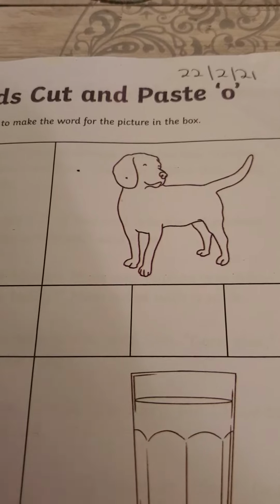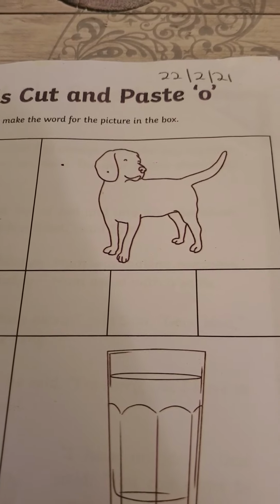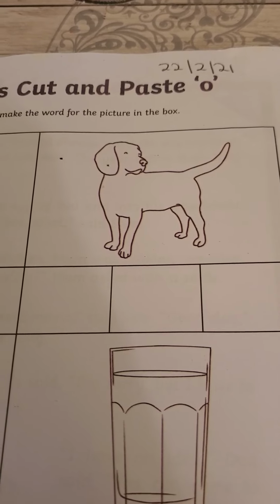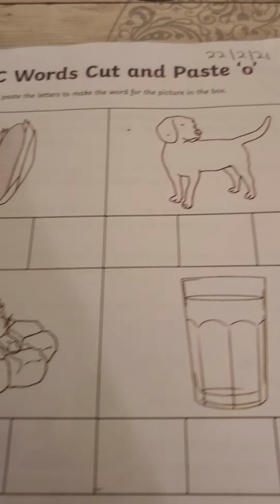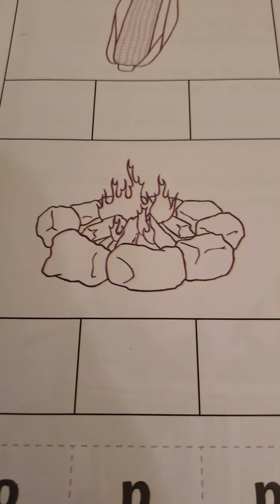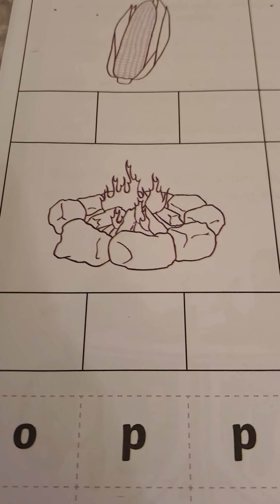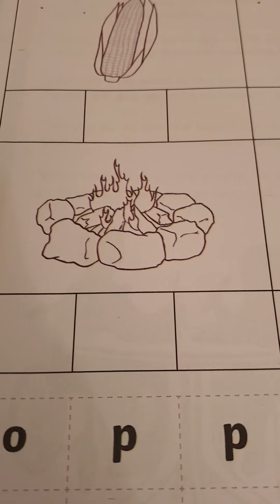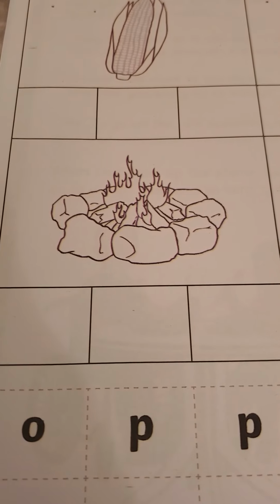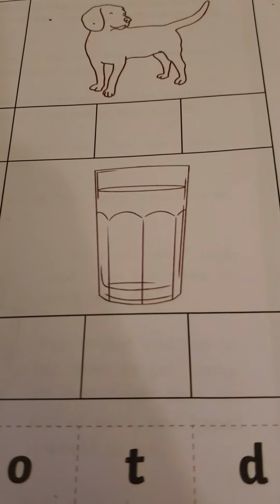Now you won't have any problem with this one. It has an O in the middle. It is a dog. That's right, it's a dog. D-O-G. Dog. Now here we have fire, but fire's not going to fit into these boxes. What do we know about fire? It is very, very hot. It's hot. H-O-T.